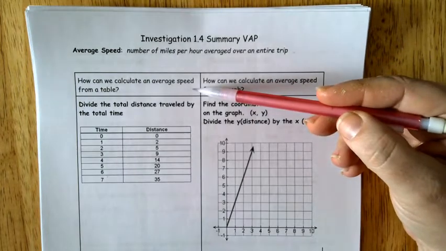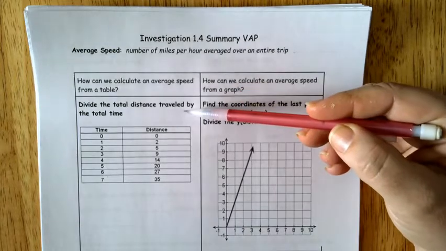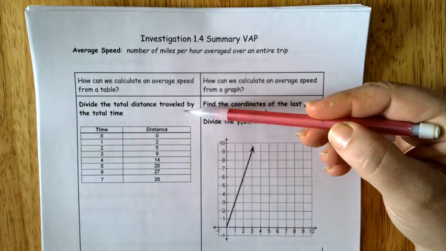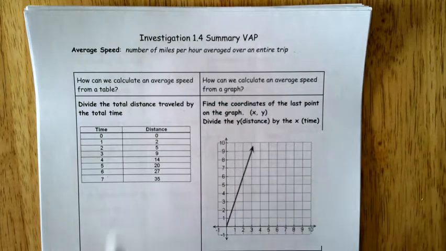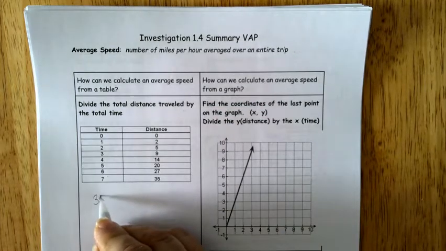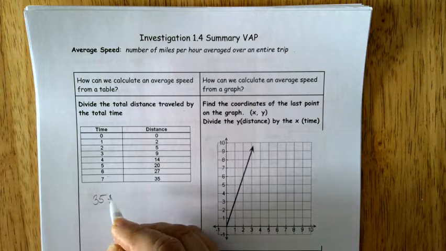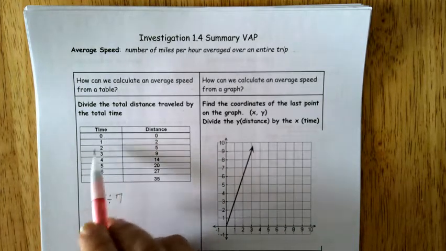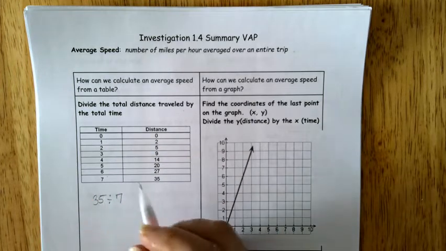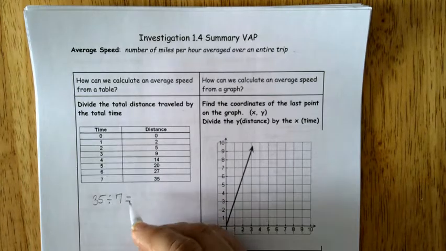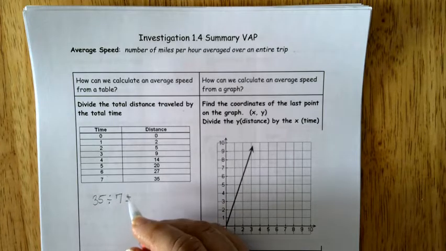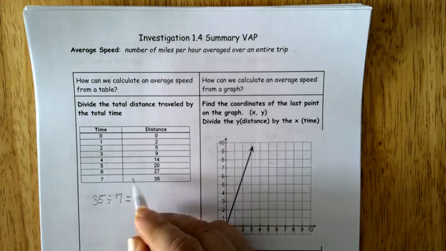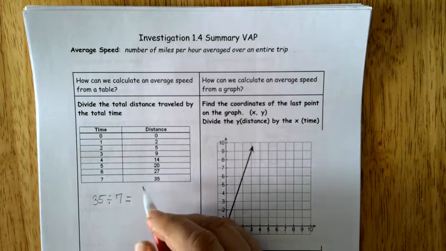So our question here is, how can we calculate an average speed from a table? What you would do is you divide the total distance traveled by the total time. So our total distance is 35, and our total time it took was 7. Now we don't know if that was 7 minutes, 7 hours, or if this was miles or meters, because this isn't labeled very well.